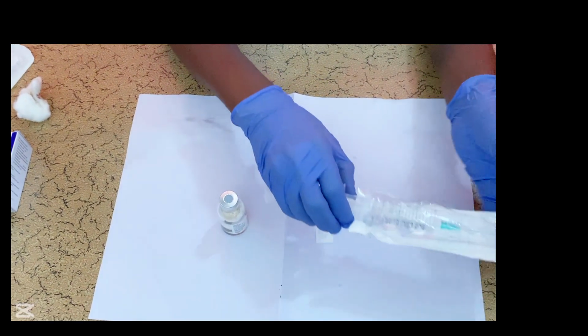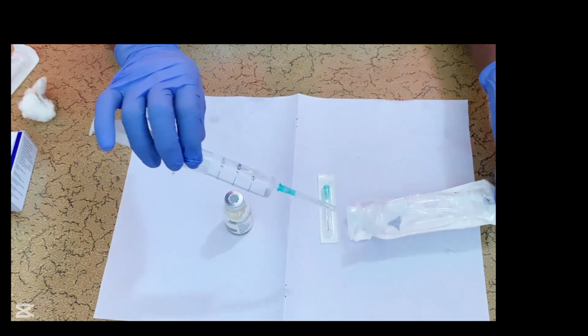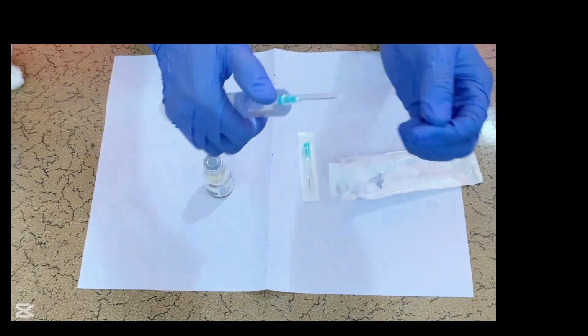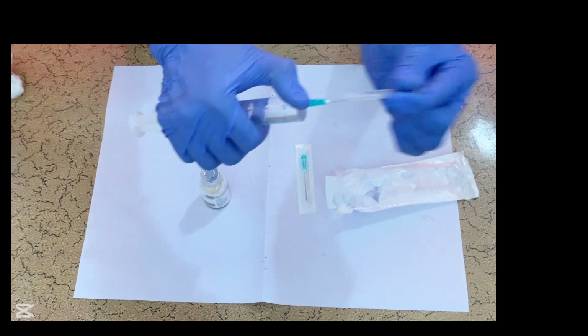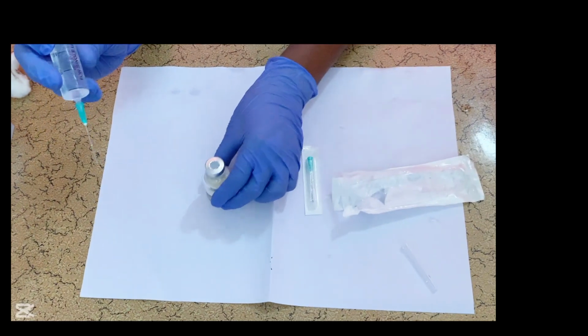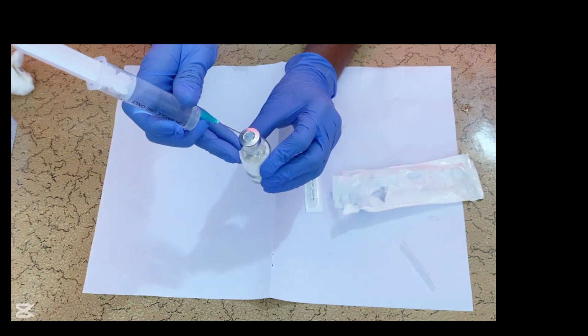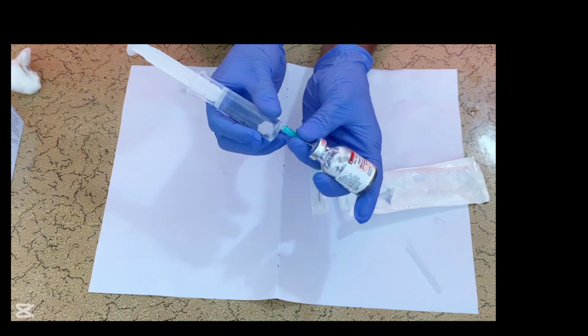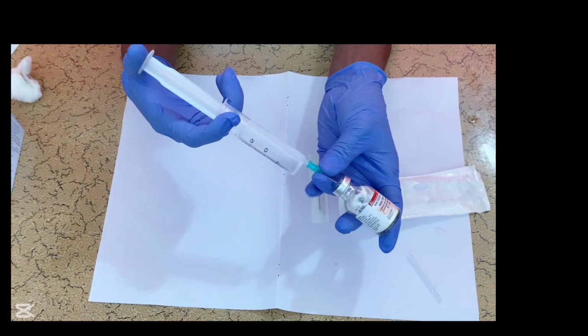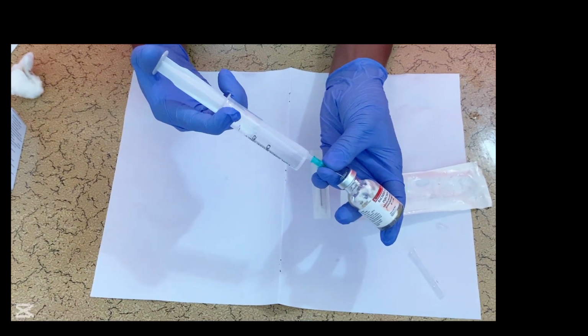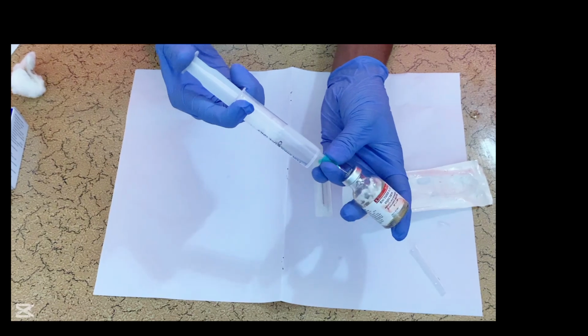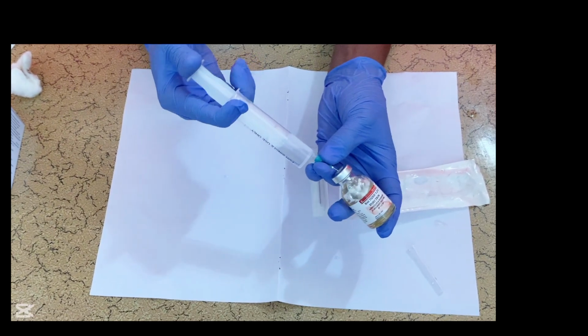Then you get the syringe from the packaging. Then make sure you remove the cap of the needle. Then you inject it into the vial. Then you transfer all the sterile water for injection into the vial. So this is how you are going to reconstitute the drug.